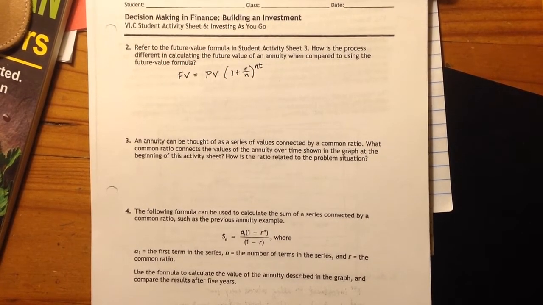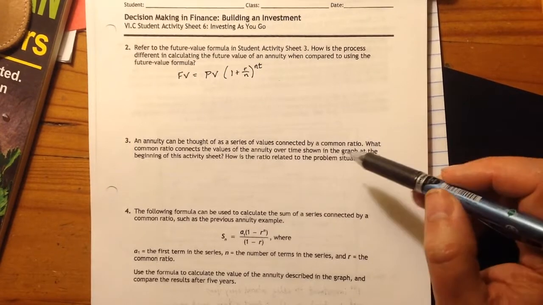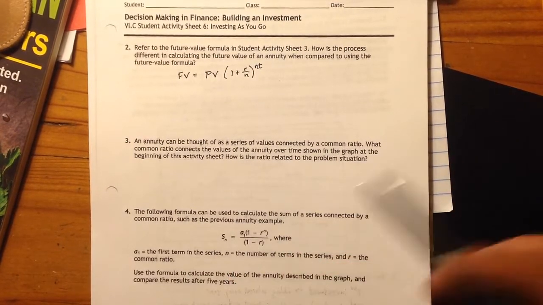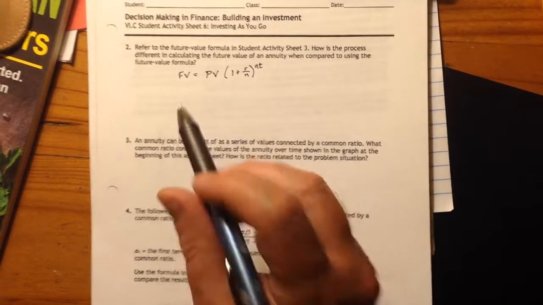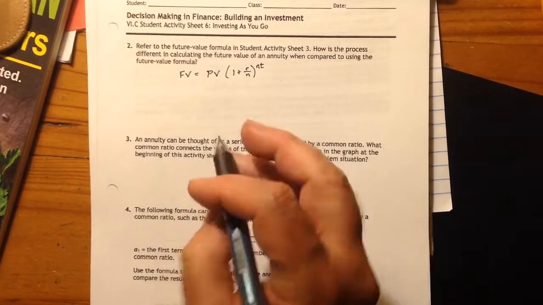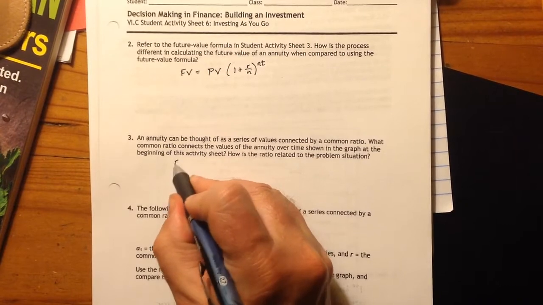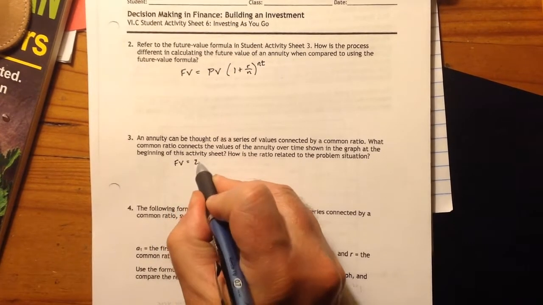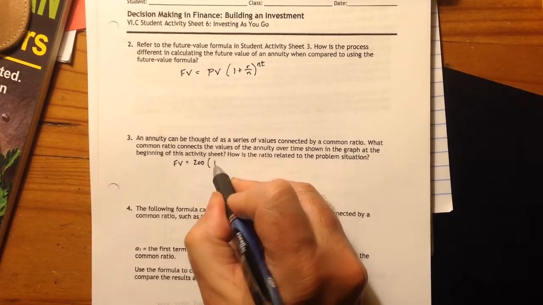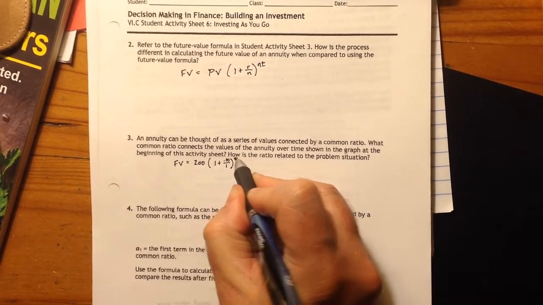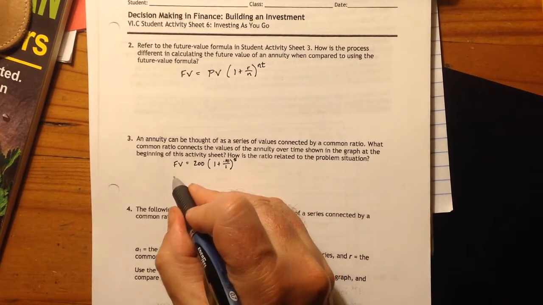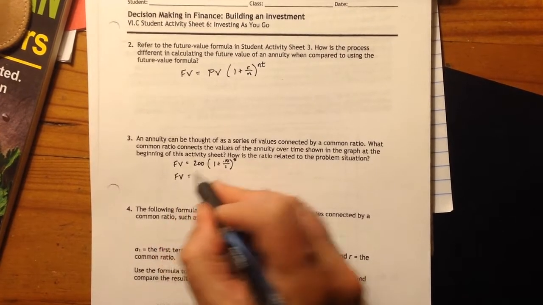An annuity can be thought of as a series of values connected by a common ratio. What common ratio connects the values of the annuity over time, shown in the graph at the beginning of this activity sheet, and how is the ratio related to the problem situation? All right, so if I think about what I was just saying, that first $200 would be $200 times 1 plus the 10%, we're only compounding once a year, to the 5th power, right? And then the next one, and we can get some kind of answer for that.